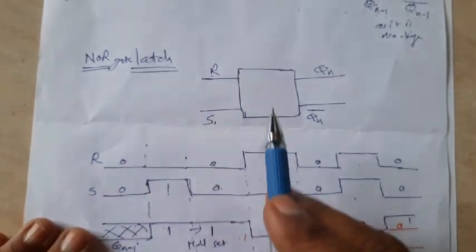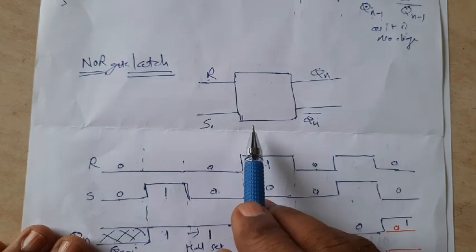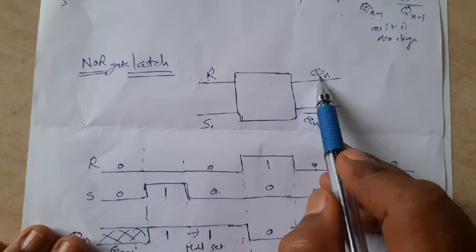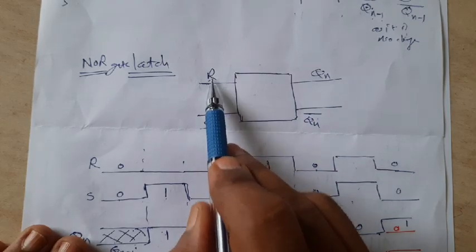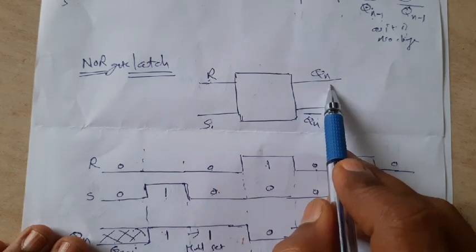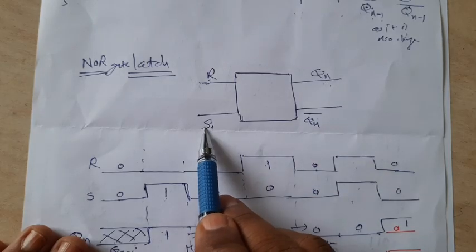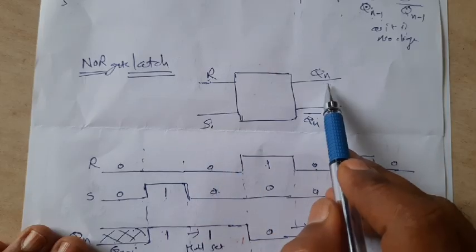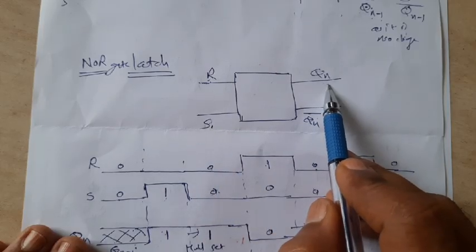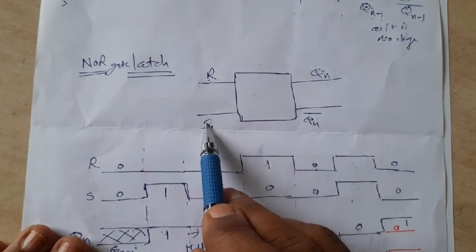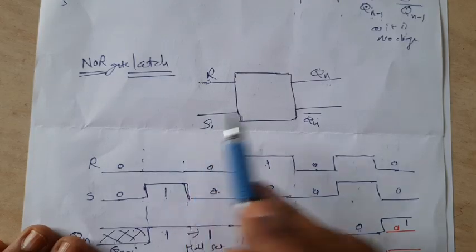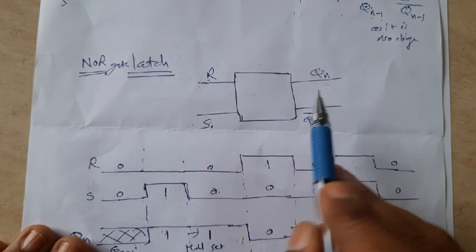Meaning, what can we do? We can make the output 0 and then keep R and S at 0, 0, and it remains 0. Or we may set the flip-flop by making S 1, so Qn becomes 1, and then though we make R and S 0, 0, the 1 remains as it is.